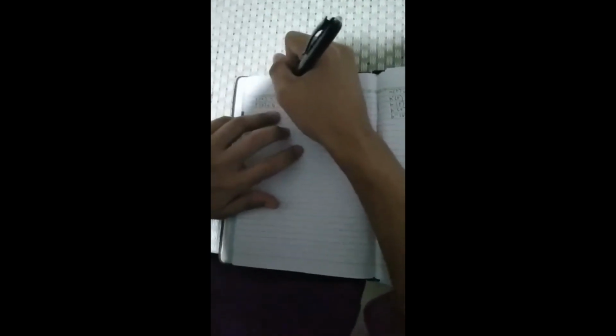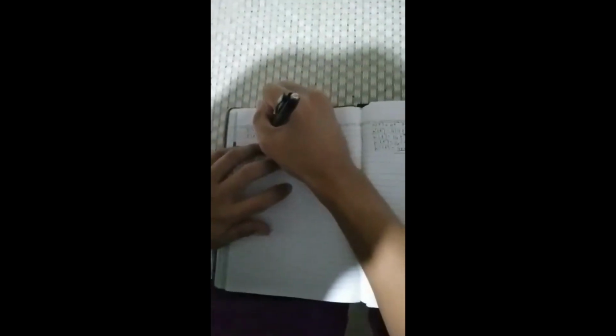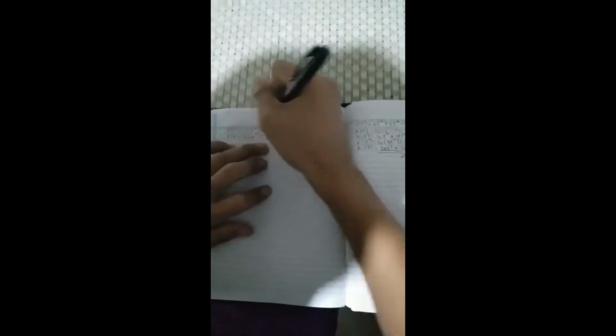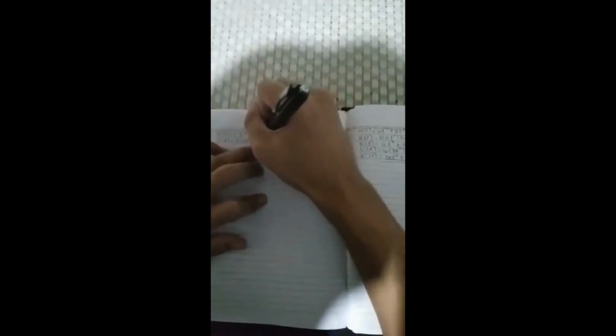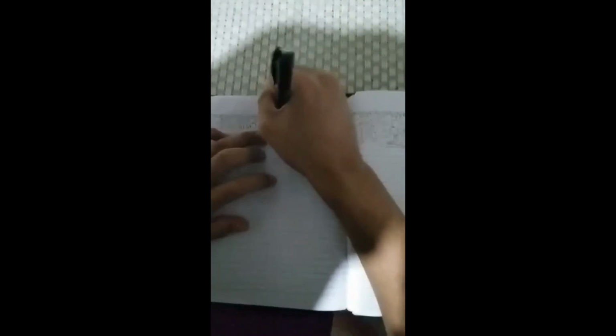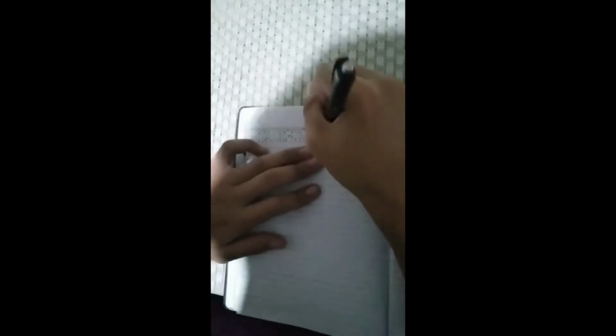The derivative of x to the power of 6 by the power rule is 6x to the power of 5. The derivative of x to the power of 4 is 4x cubed. The derivative of x is 1, so 5 times 1. The derivative of 4 is 0.